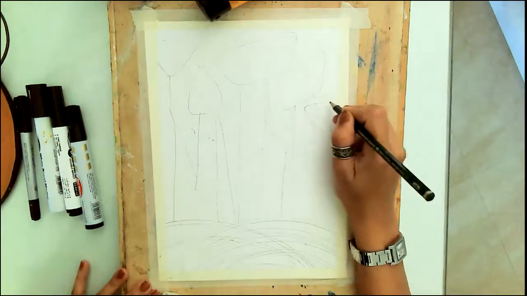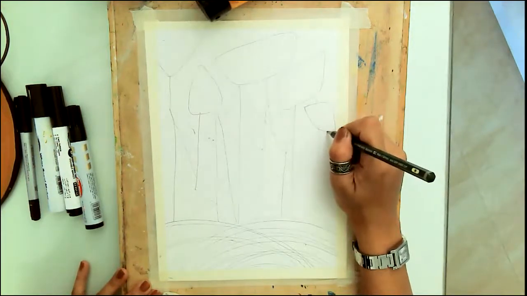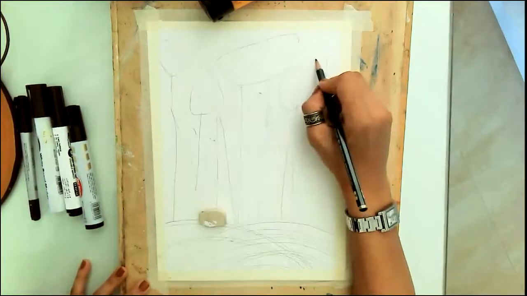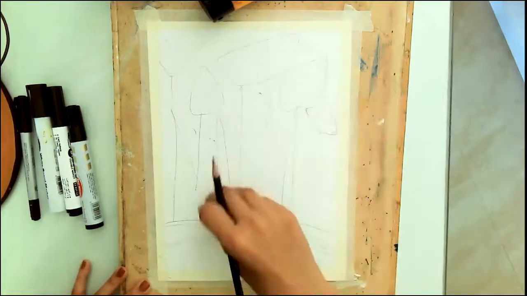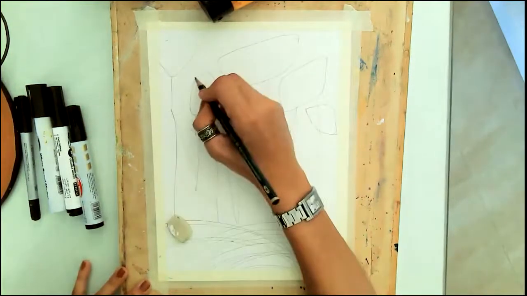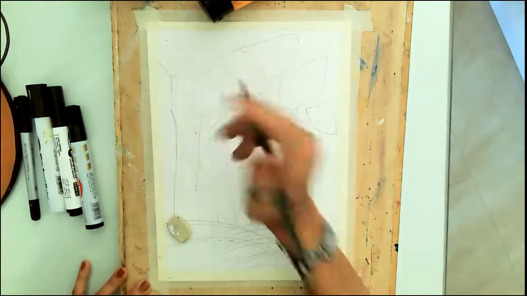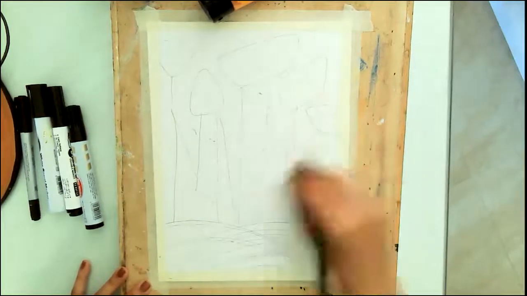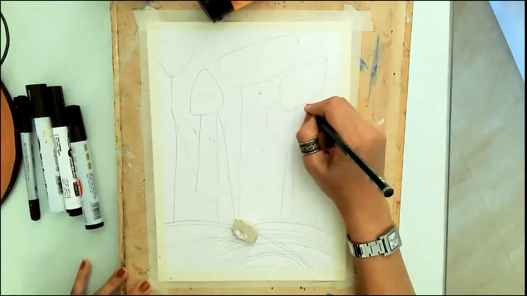And let's curve them a little bit because they are more curved as compared to more pointy. So you just make your shapes, just carve them out.